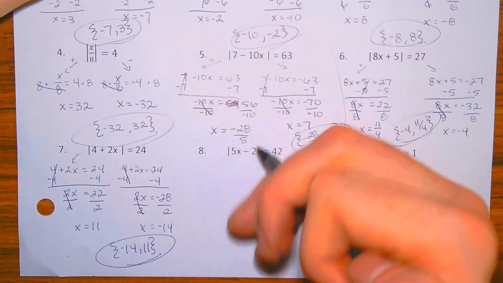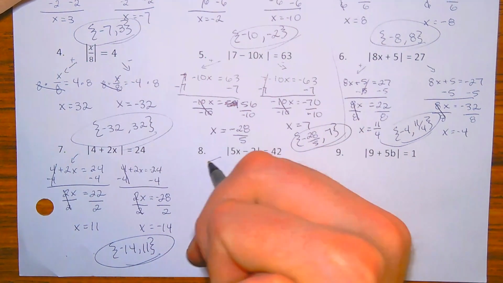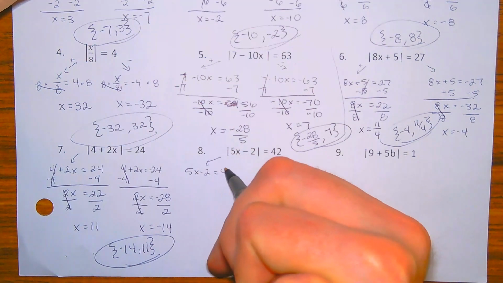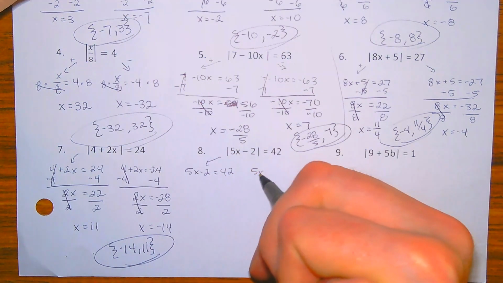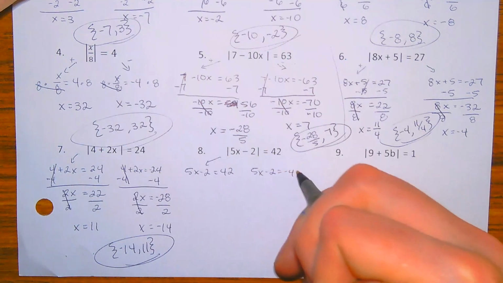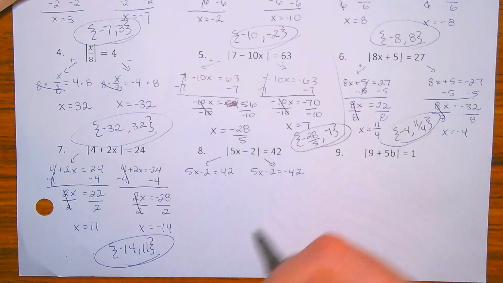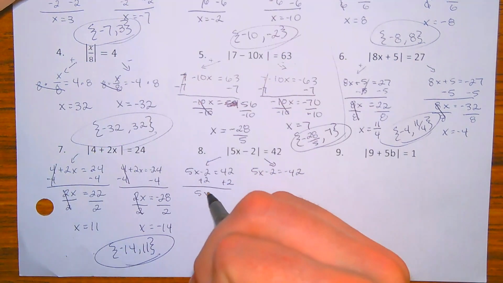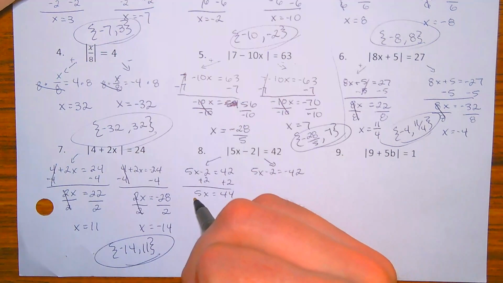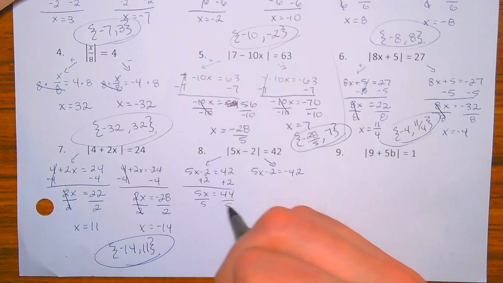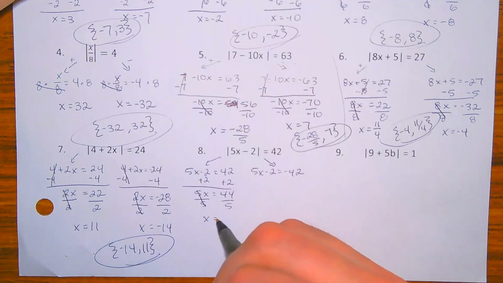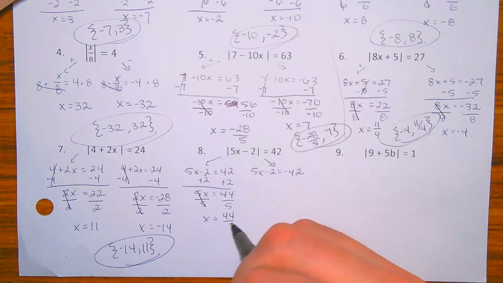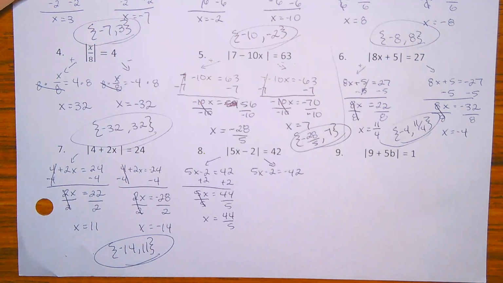From there, let's move on to number 8. We have our positive case and we have our negative case again. 5x minus 2 equals 42 is your positive, and 5x minus 2 equals negative 42 is your negative. Add your 2 to both sides. 5x equals 44. You divide by 5. And the good thing about this one is that 5 and 44 don't have anything in common, so my answer is just 44 over 5. It's really easy, it just lays that last step. Okay?